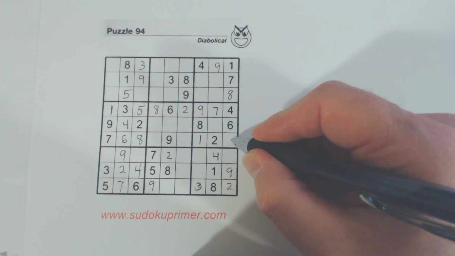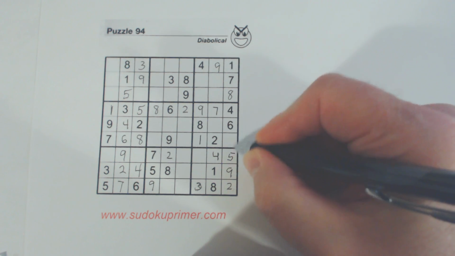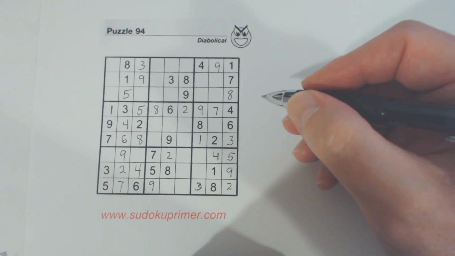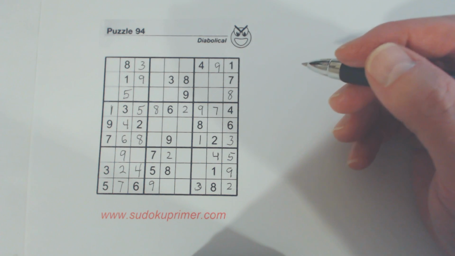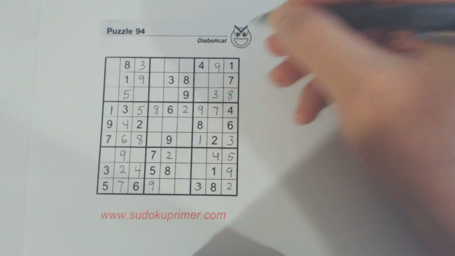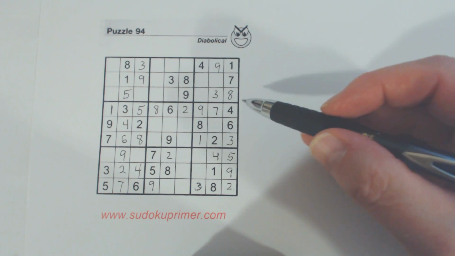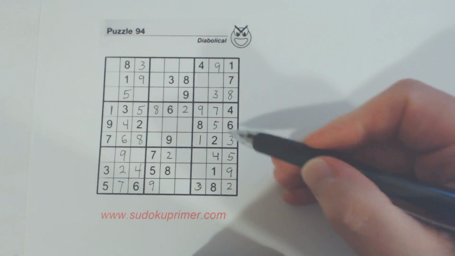Okay, now we know that this is a 5. We had 3, 5 twins here, and there's a 3 there now. So we can fill in those. That 3 is straightforward. That one should be straightforward.